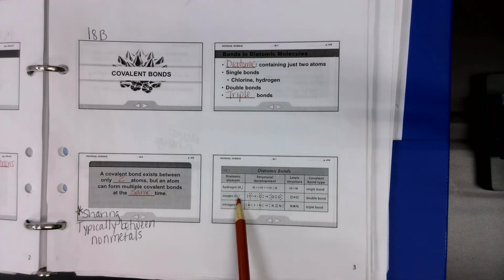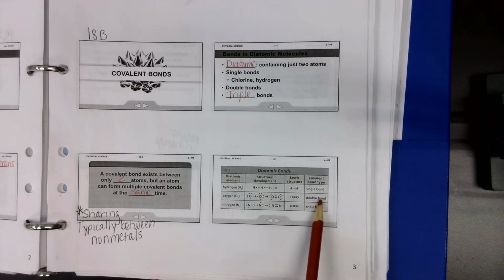Oxygen, O2, this is the breathable oxygen in our atmosphere. Oxygen binding with another oxygen, but I want you to think about the fact that this oxygen has only 6 valence electrons, right? And so it's got to share 2 pair of electrons in order to get its full octet, right? It's a double bond by sharing 2 pair.